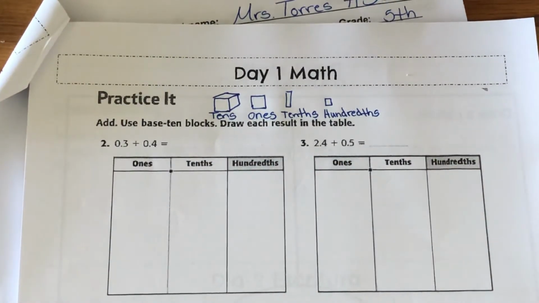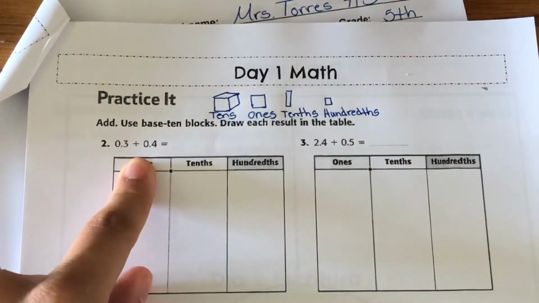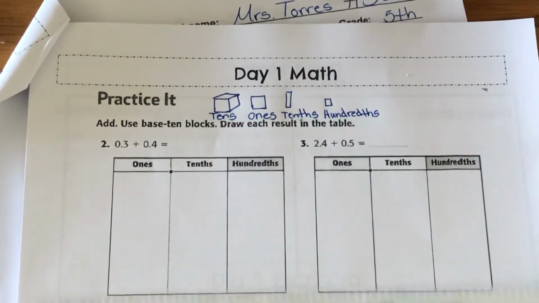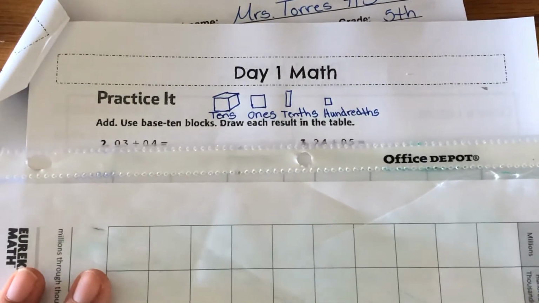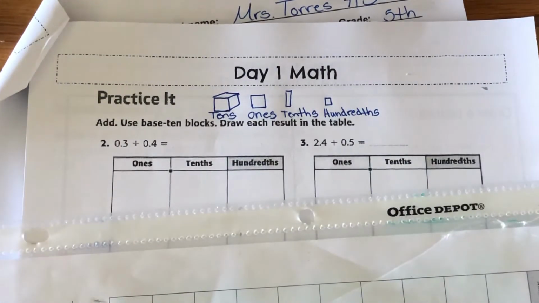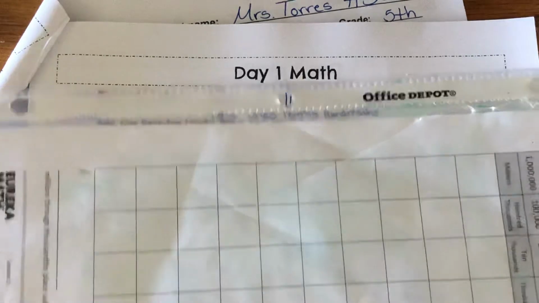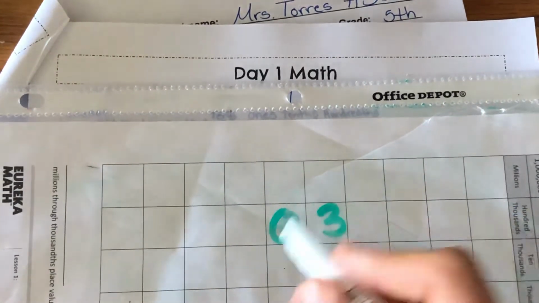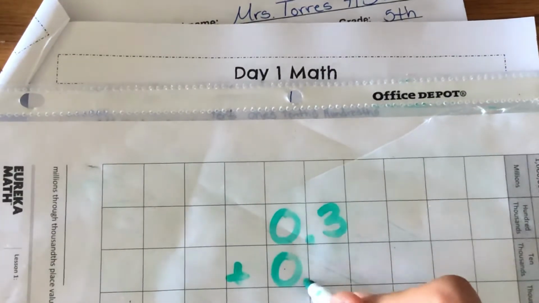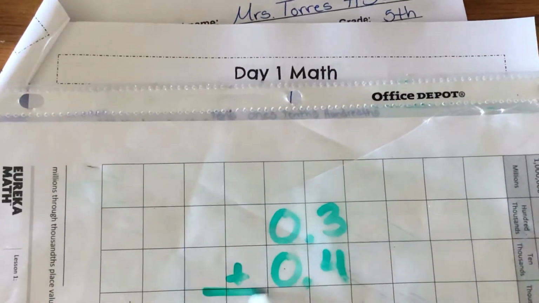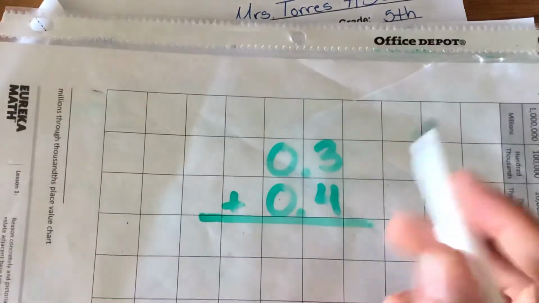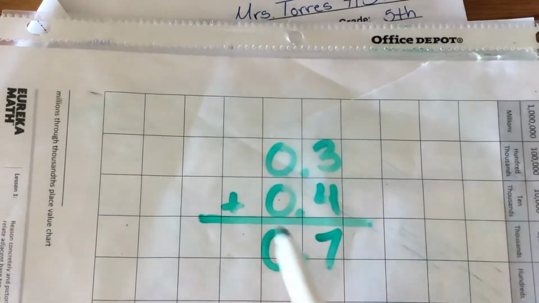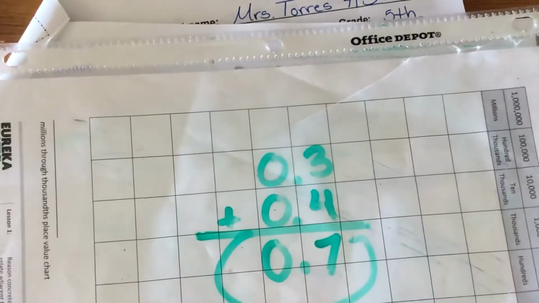So you can still use your whiteboard to add the standard form together, which I am gonna do. I'm gonna do both. I'm gonna turn it sideways so we can see here. So it says 3/10 plus 4/10. So here I have 0.3 plus 0.4. Well, I know 3 plus 4 is 7. 0 plus 0 is 0, and then I just drop the decimal. So my answer is 7/10.